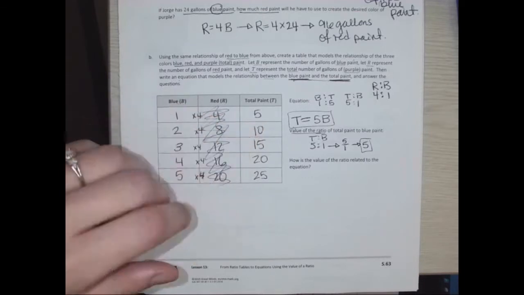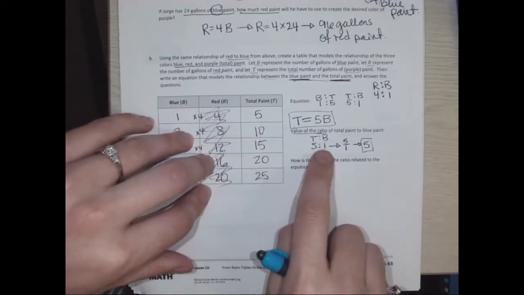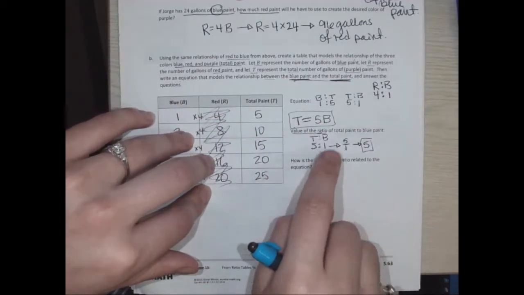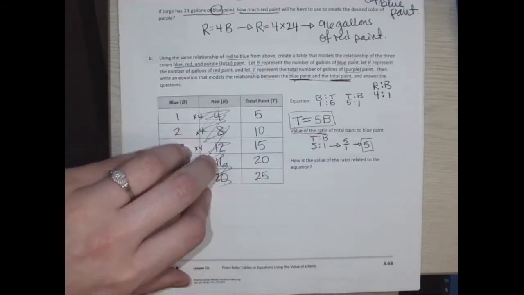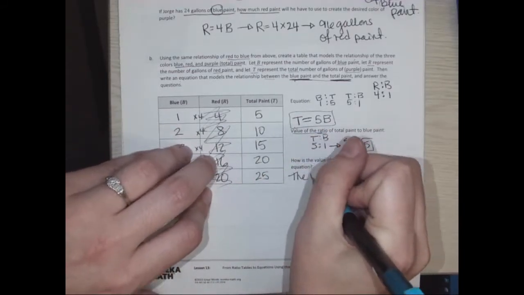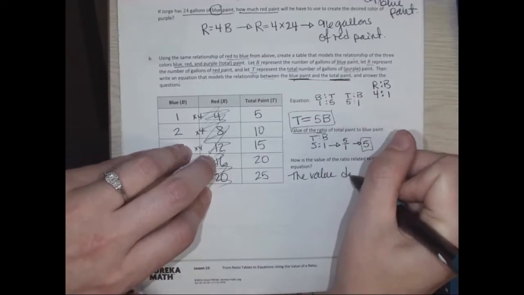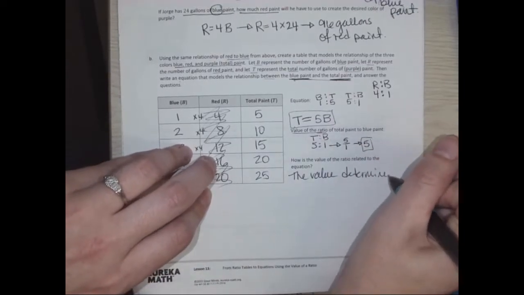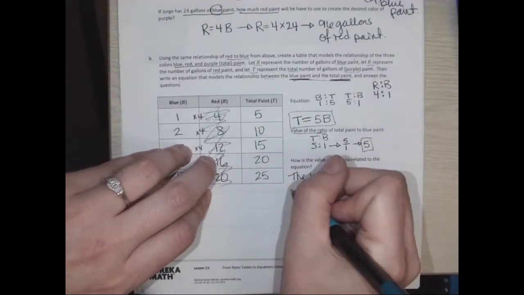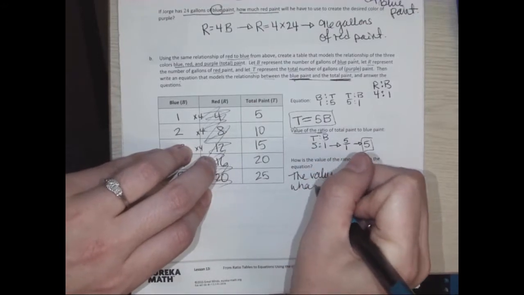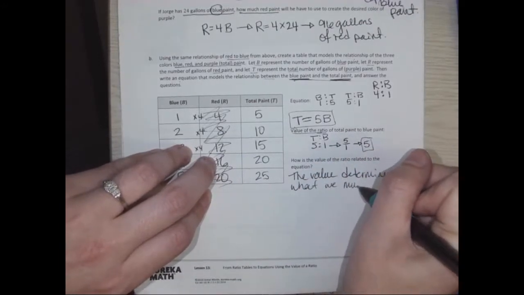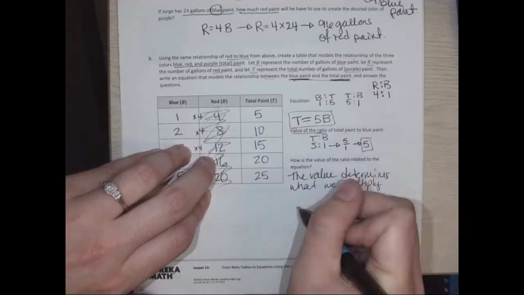The value, as long as we write it in the same order as we do in our equation, tells us what to multiply our variable by. The value determines what we multiply by the variable.